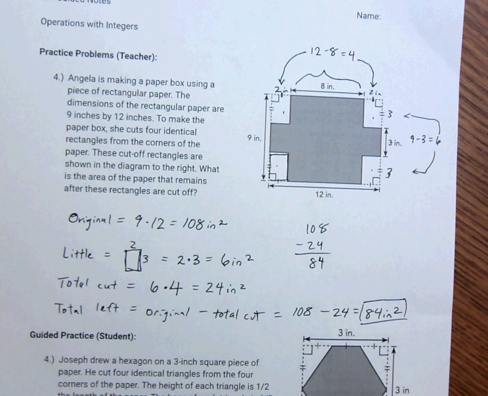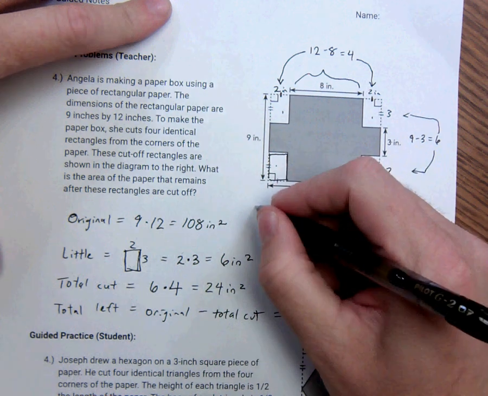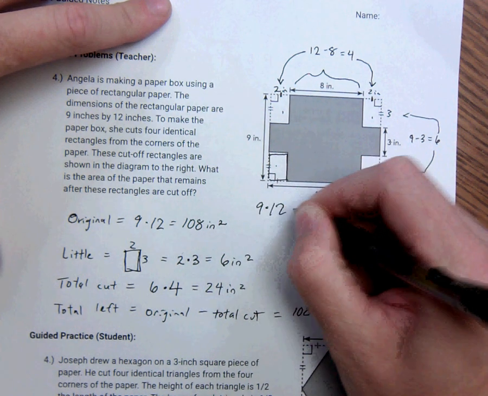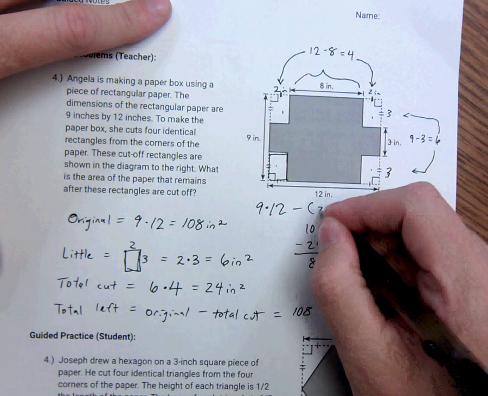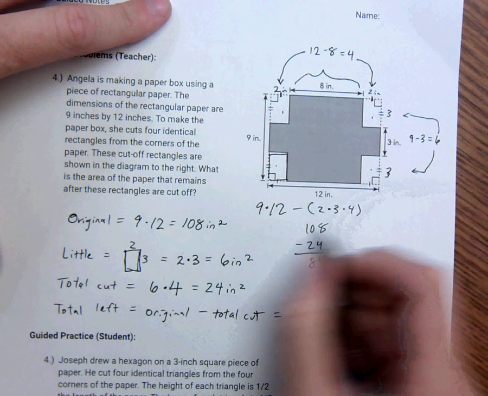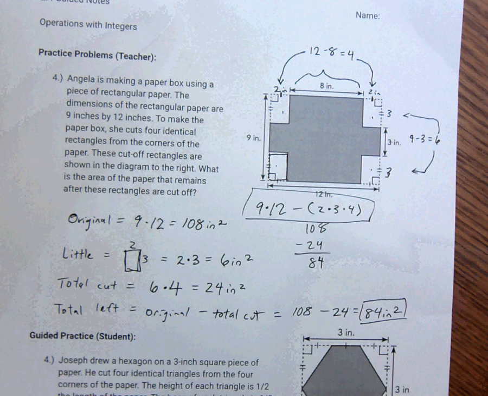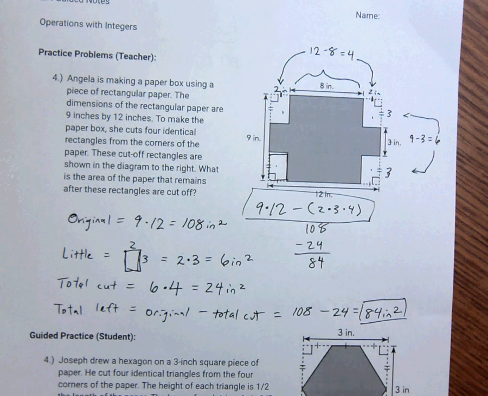And you might be asking, what does this have to do with our equations? I mean, if you really wanted to think about it, this is like 9 times 12 minus parentheses 2 times 3 times 4. You do not have to come up with that, but I just wanted to point out that's where the relevance is coming.